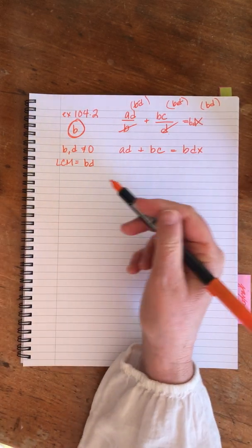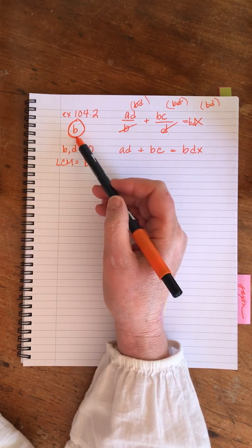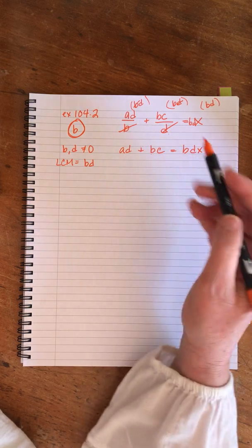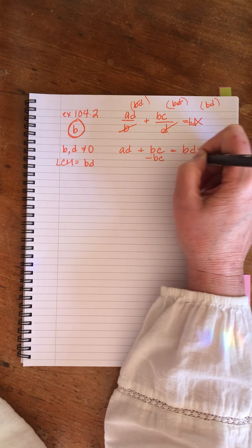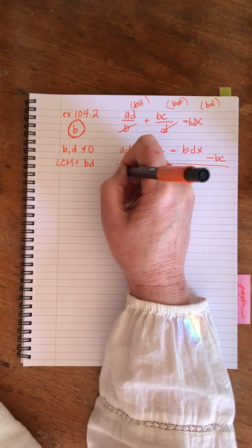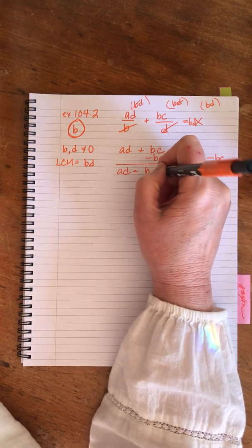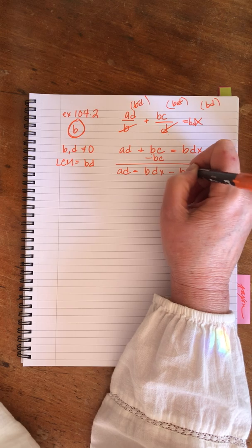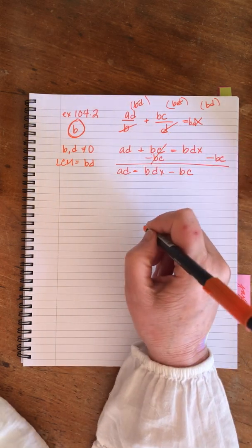Gather up our desired variable. That's why I like to have this here, because by now I've forgotten the desired variable. I got so busy with this. B is what I want. So there's a B and there's a B. I'm going to subtract the BC, and I'm going to get AD equals BDX minus BC.